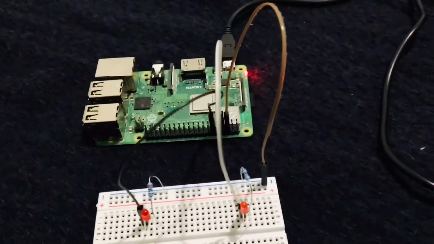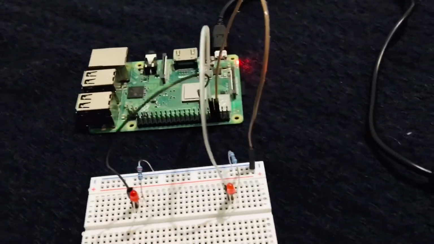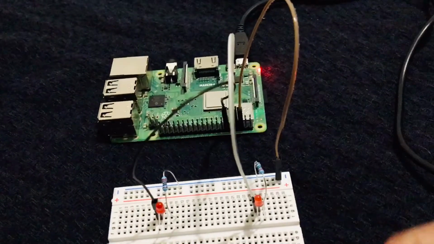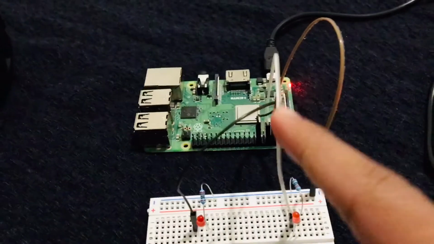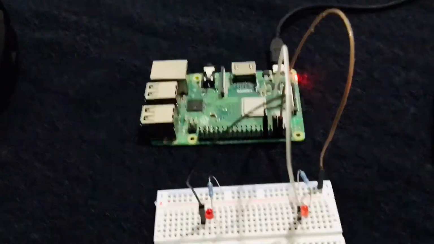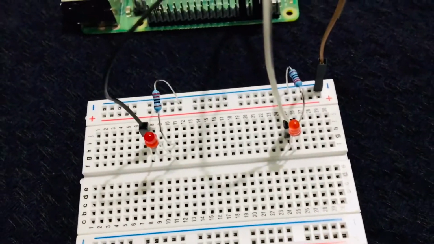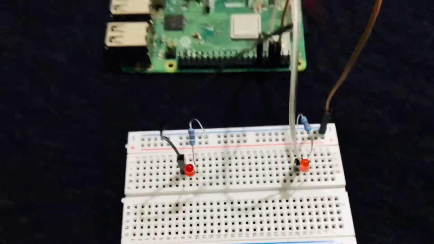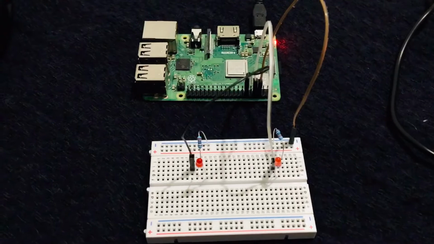This is the setup we have to make to blink two LEDs. So we have connected the first jumper wire to pin 6 and then the other two to pins 14 and 18. These are then connected to two LEDs and 1 ohm resistors. So this is the setup for making our first GUI.